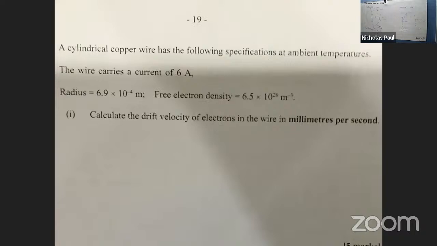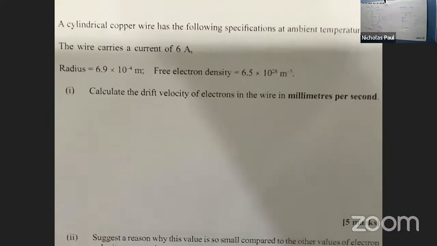All right, let's see what's up. Please remember it's millimeters per second, the answer has to be in that unit. They gave us current, they gave us radius, and they gave us n. So we know I is equal to nAvq, so v is equal to I over nAq. I is 6, n is 1.5 by 10 to the 28.